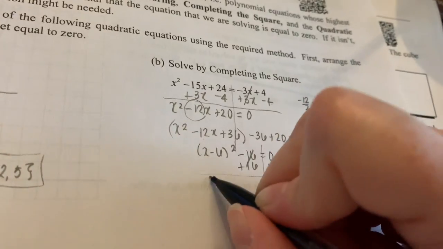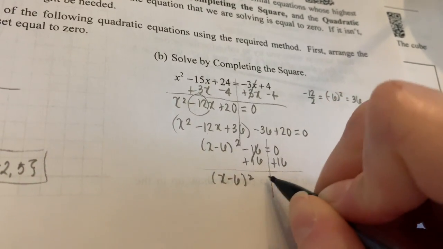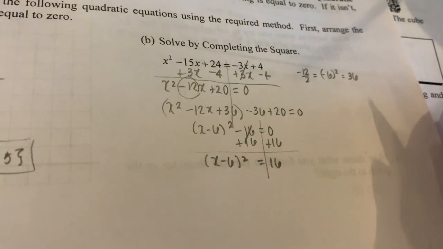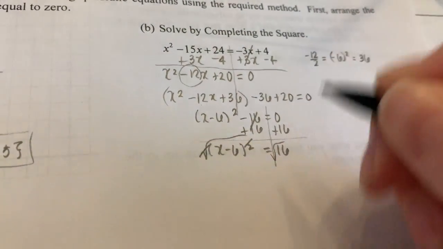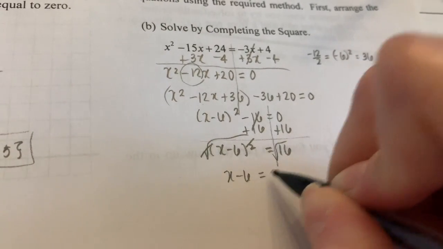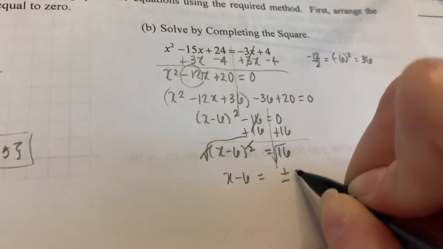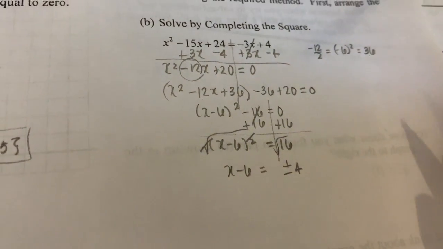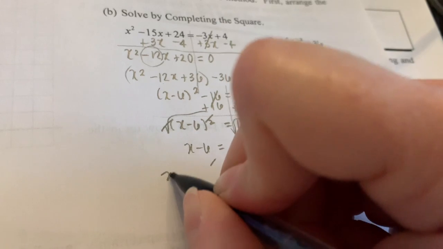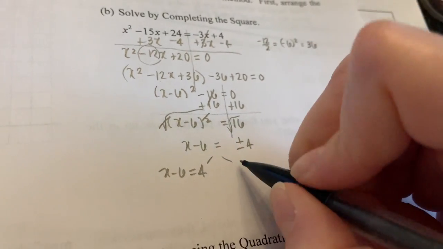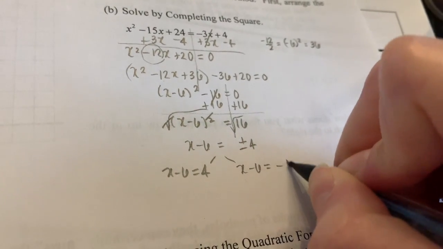Now I have x minus 6 squared equals 16, and now I'm going to take the square root of both sides. And I'm left with x minus 6 is equal to plus or minus 4. So this is where we split up our answer, remember? So this is going to be x minus 6 equals 4, and x minus 6 equals negative 4.